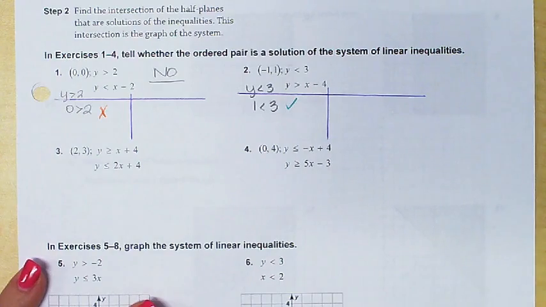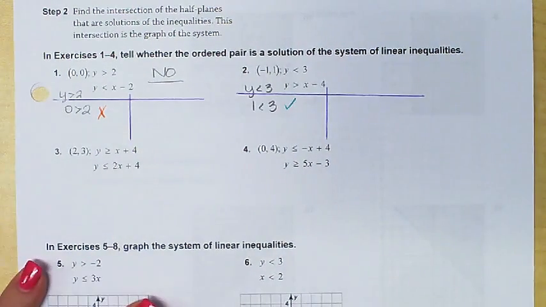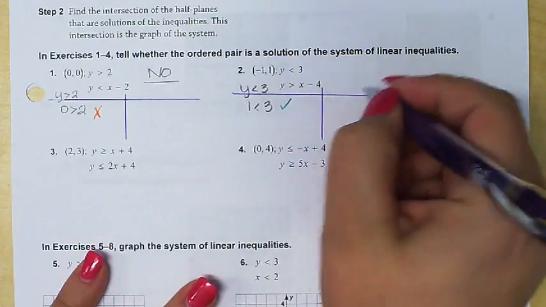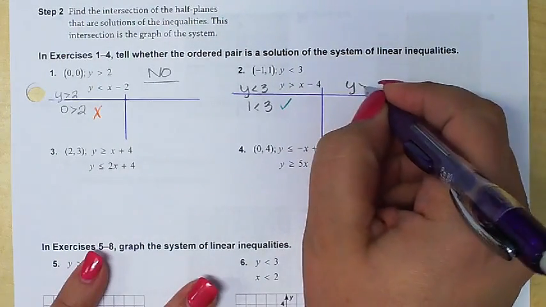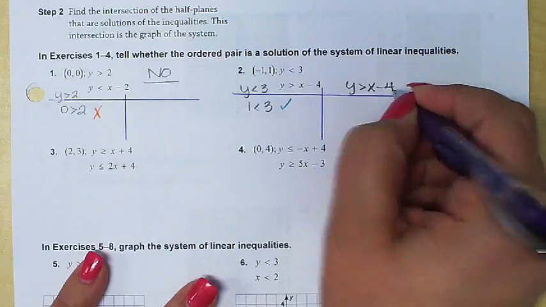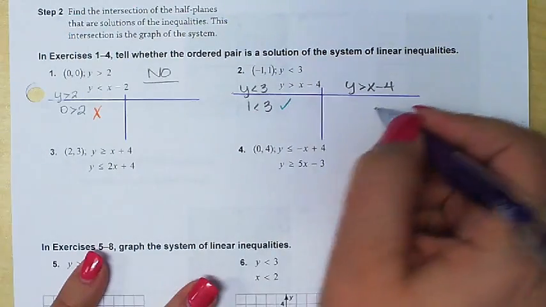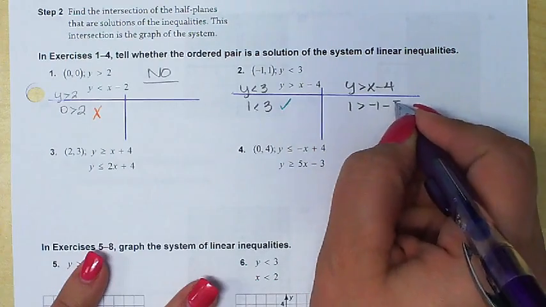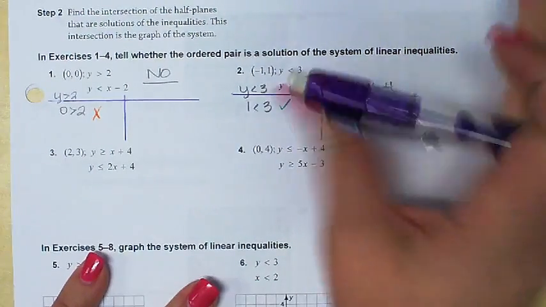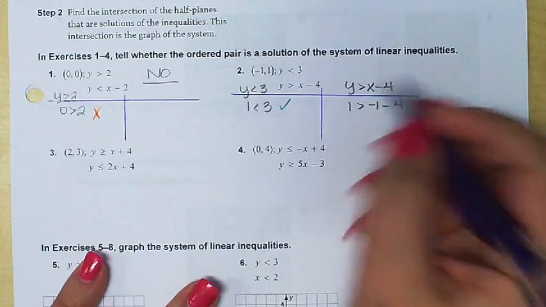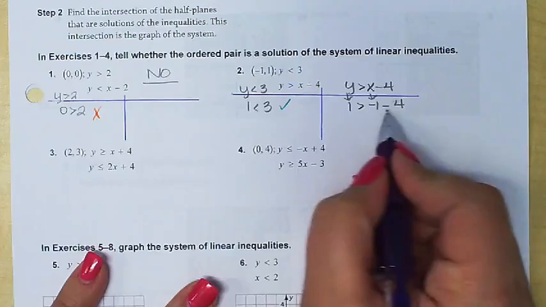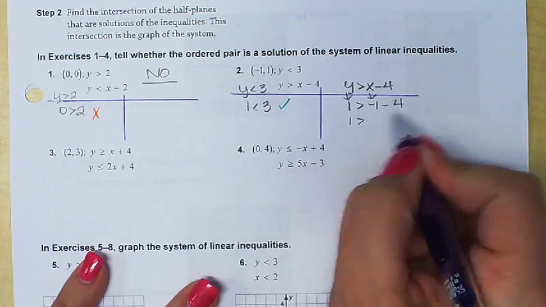So it passes the first one, and that's phenomenal news. But we still have to check to see if it works in the second one. In the second inequality, it is all the y's that are greater than x minus 4. When we insert this ordered pair, y is a positive 1, x is a negative 1. So I'm putting this in here and this in there.